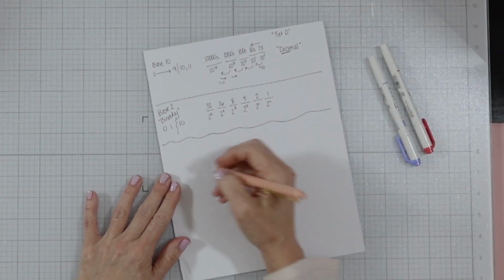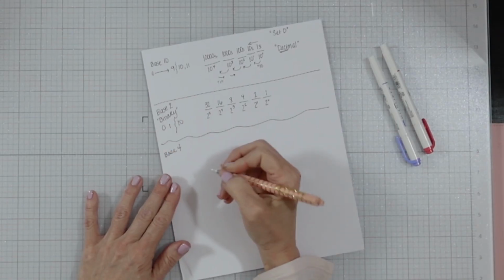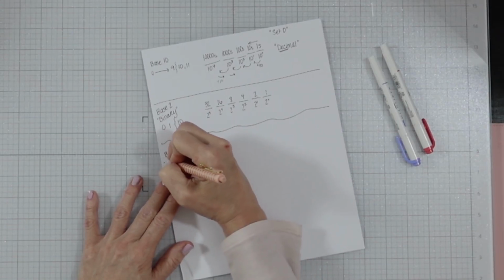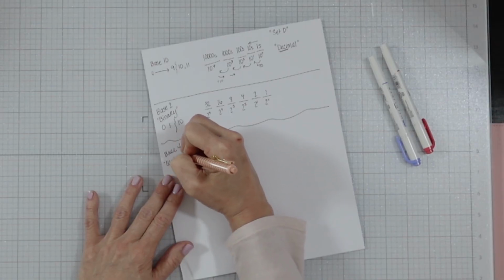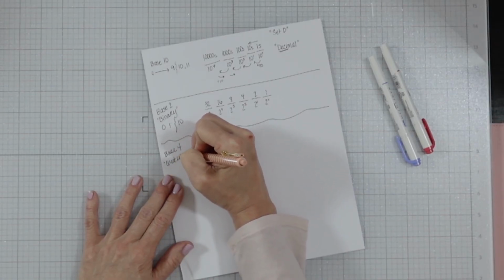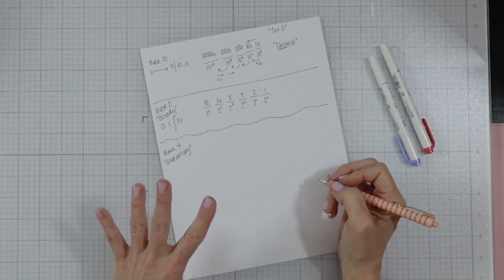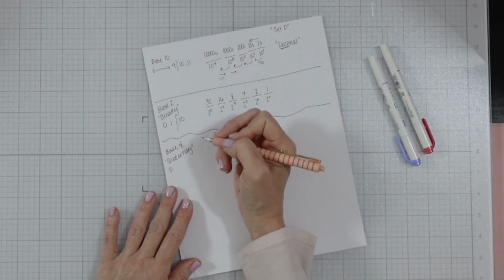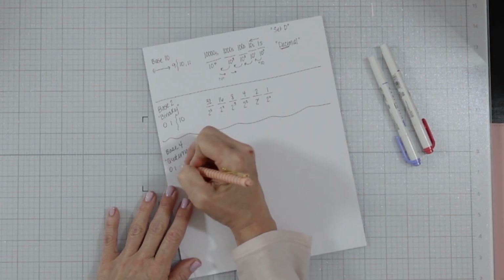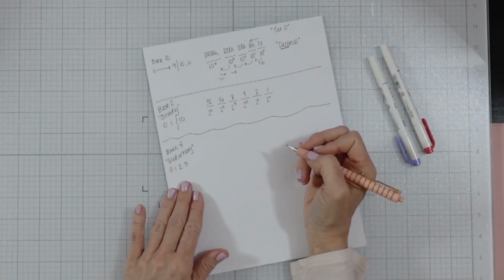Okay, we're going to do another one. Let's talk about base 4. Base 4 is often called the quaternary system, and in this system you'll have 4 numbers. So you're going to have 0 and 1 and 2 and 3. Those are the only 4 numbers in the system.